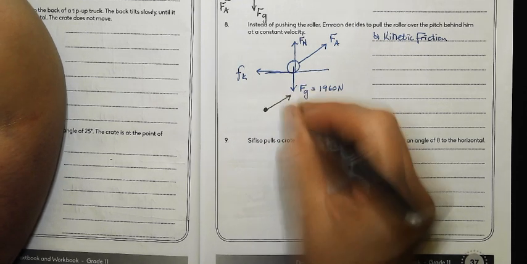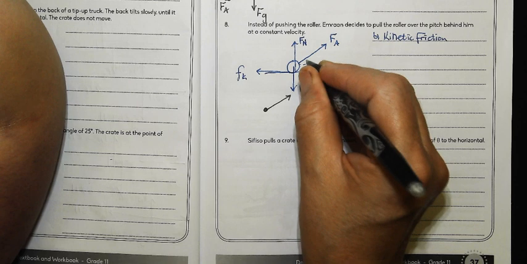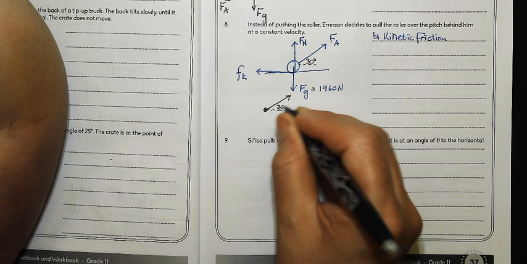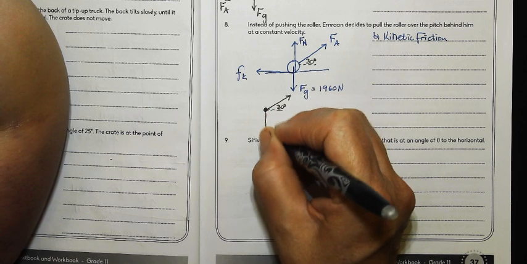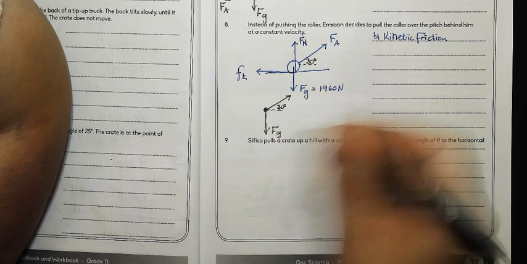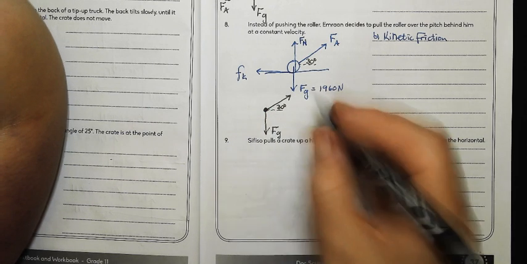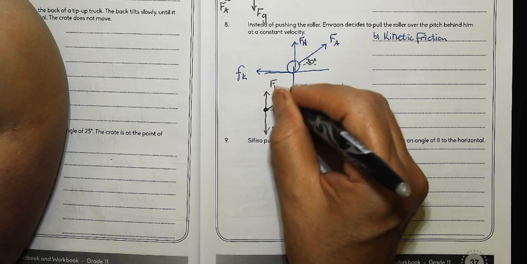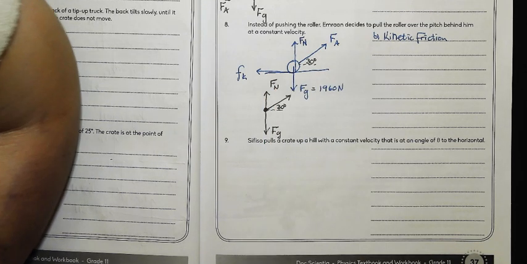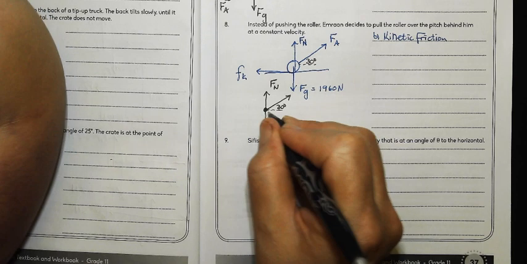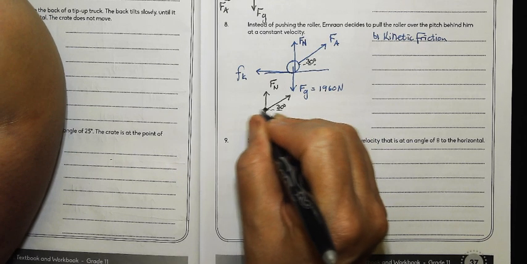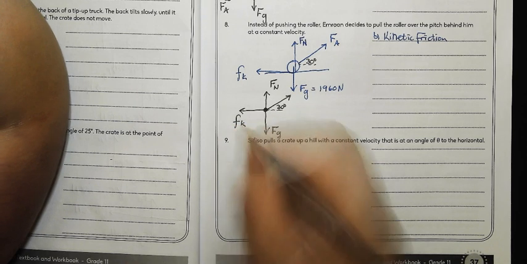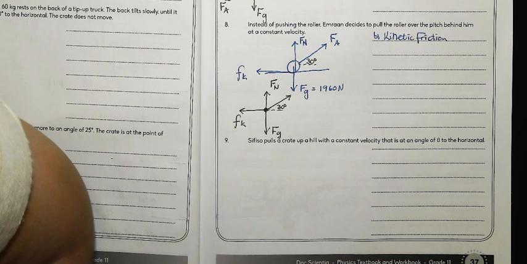So just to get you in the picture with the free body diagrams, there's an applied force. We don't really know what it is, but we know it's at an angle of 30 degrees. There is a gravity, Fg, and we know what it is, 1960. There is a normal force, but I'll leave it to you to say whether it's bigger or smaller than the gravitational force. And there is a kinetic friction, which is the same size as the parallel component.